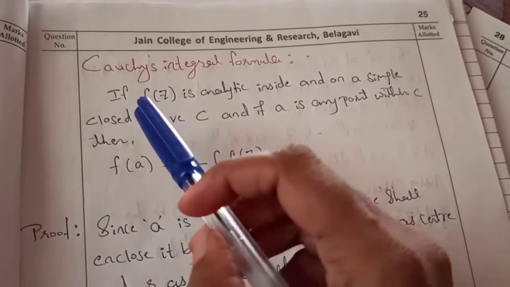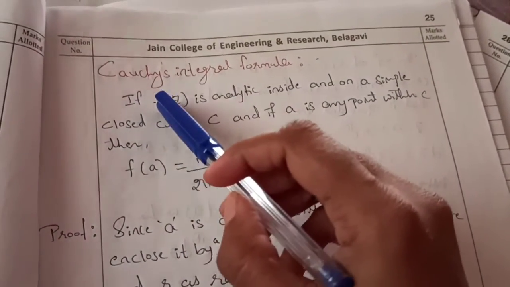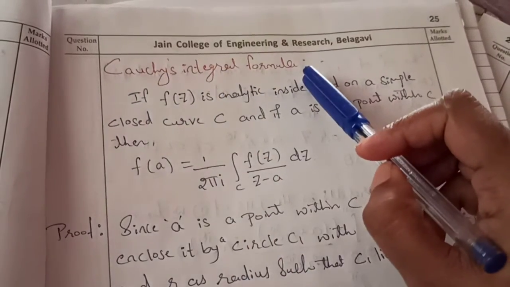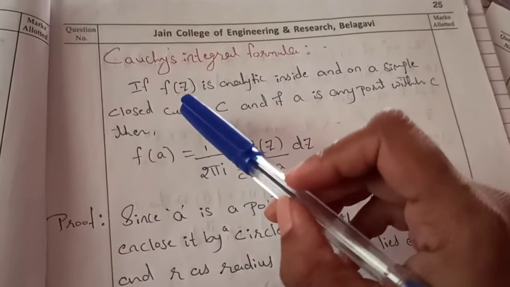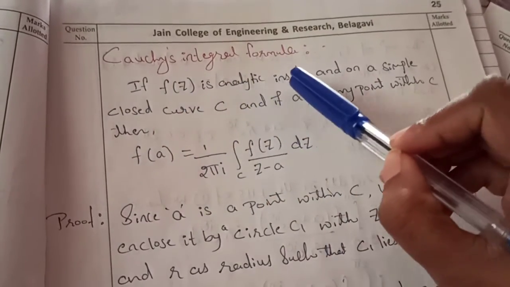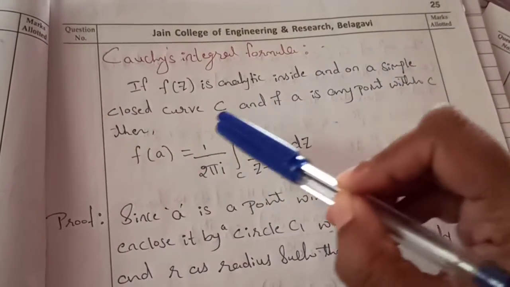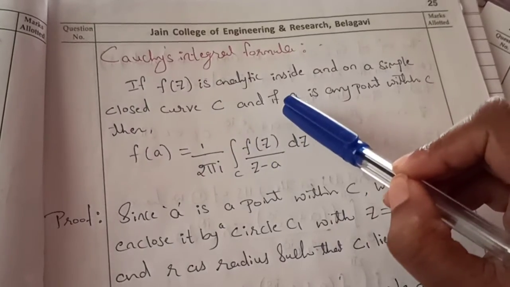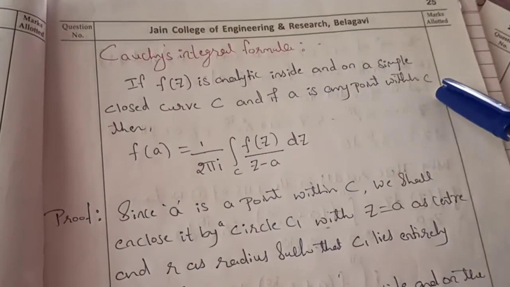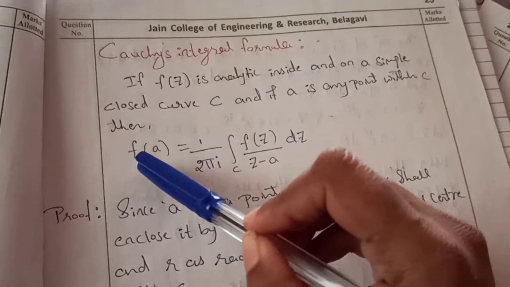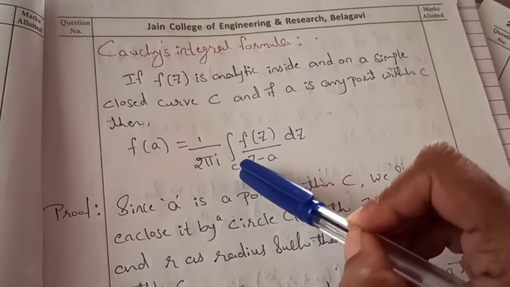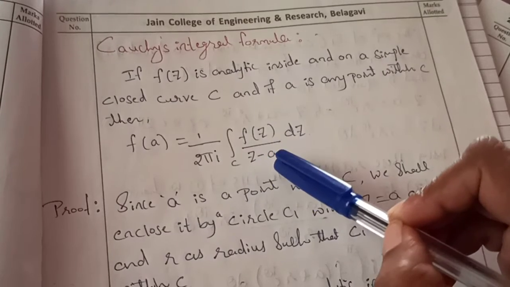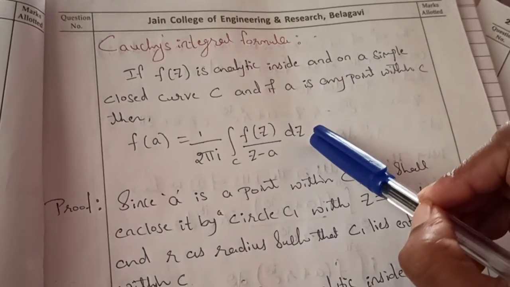Dear students, in this video I am explaining Cauchy's integral formula. The statement of Cauchy's integral formula is: if f(z) is analytic inside and on a simple closed curve C, and if a is any point within C, then f(a) is equal to 1 upon 2πi times the integral over C of f(z) divided by (z minus a) dz.